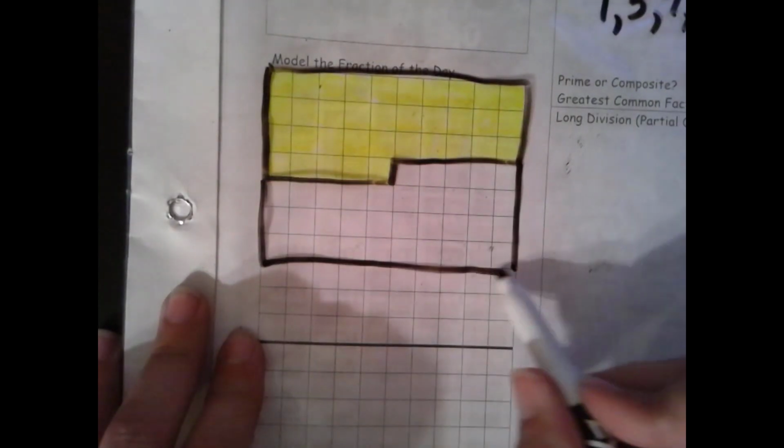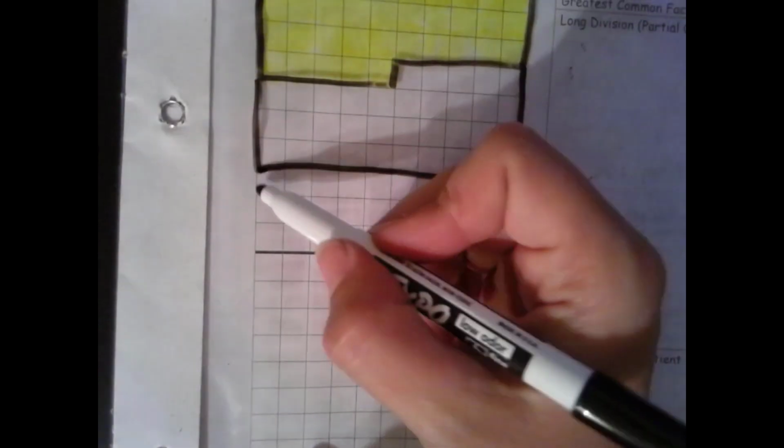So here 5 plus 30, 30 plus 5, and I end up with a remainder of 5. So that means 35 is not a common factor.